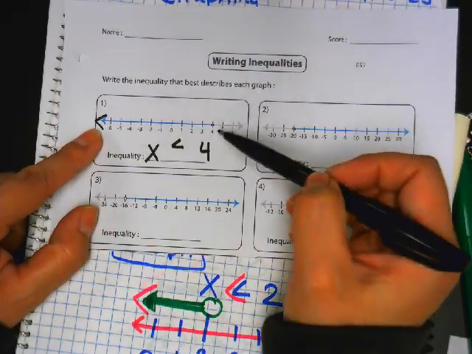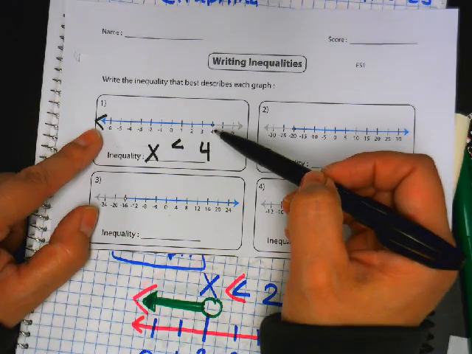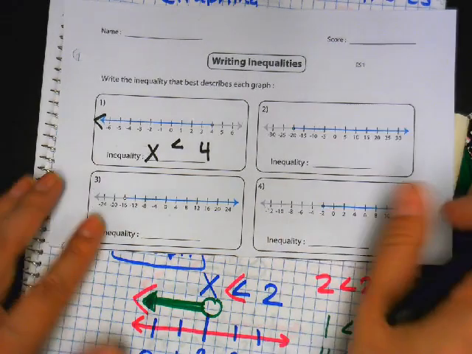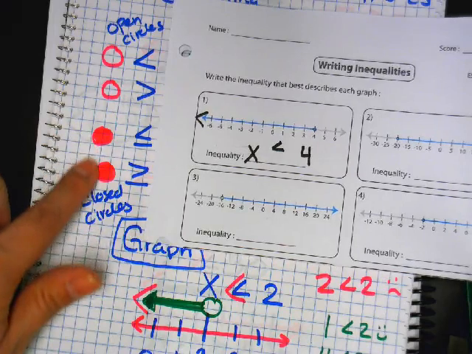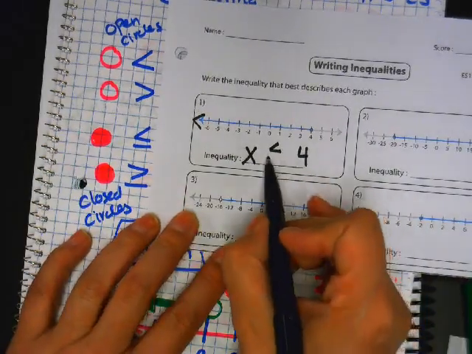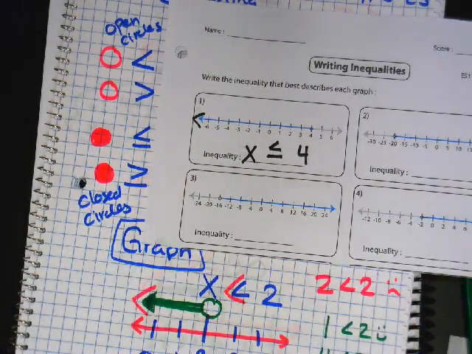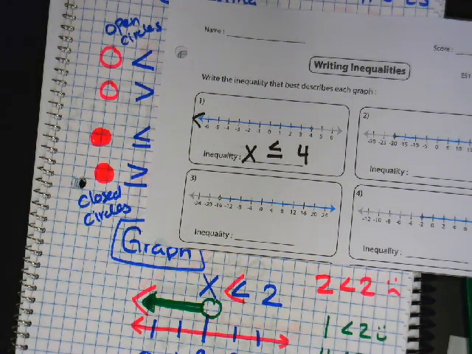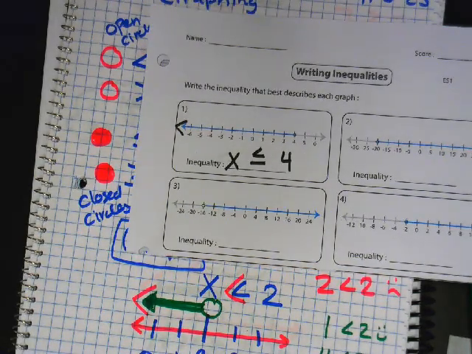Now, is the circle colored in blue? Yes. So when it's shaded in, that means that there is an equal to line there. And that's it. Always start with your X. Always start with your X. When you're ready.